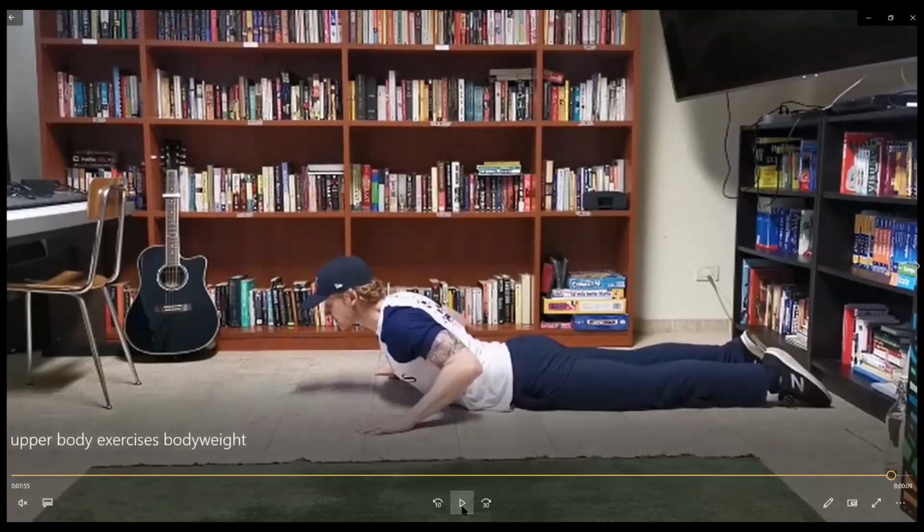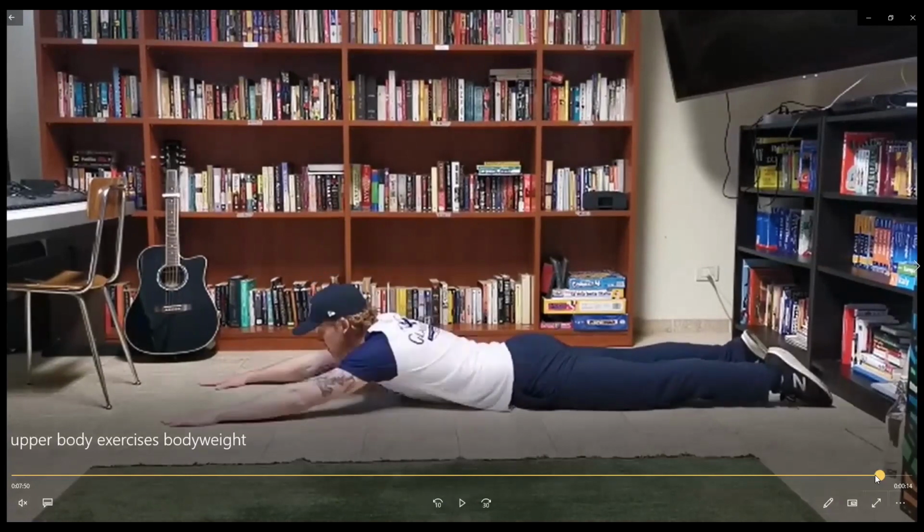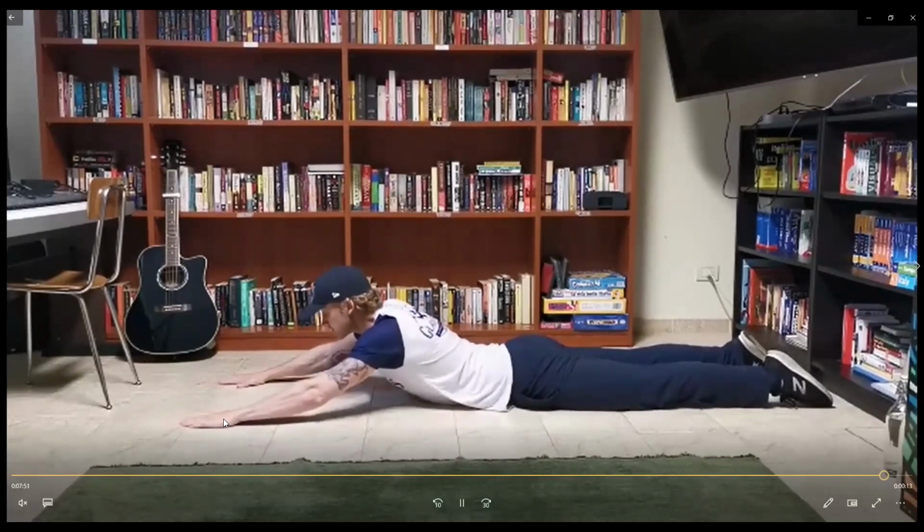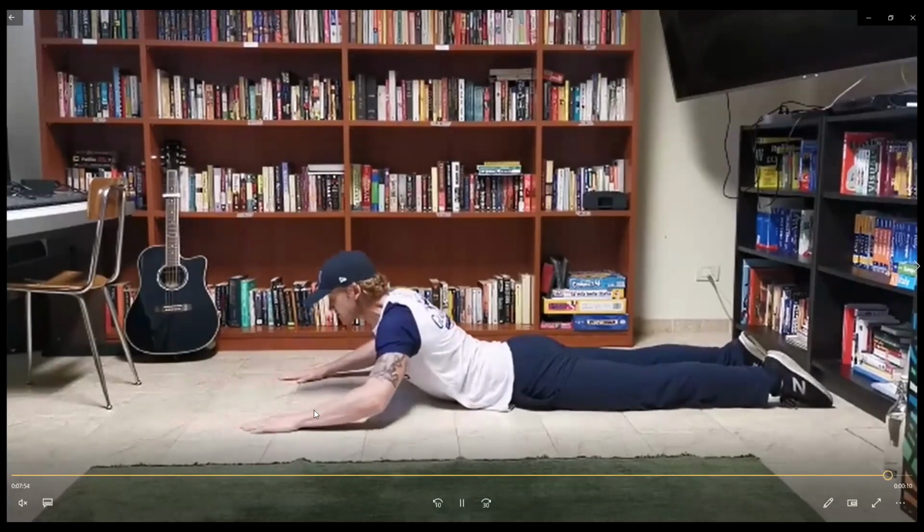If you have a wooden floor, most of the time when you put your hands there and pull, you're going to slide forward, and that's okay too.